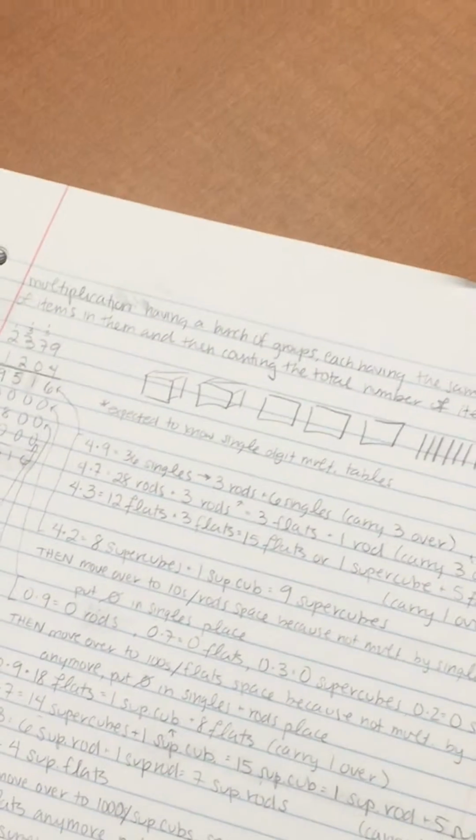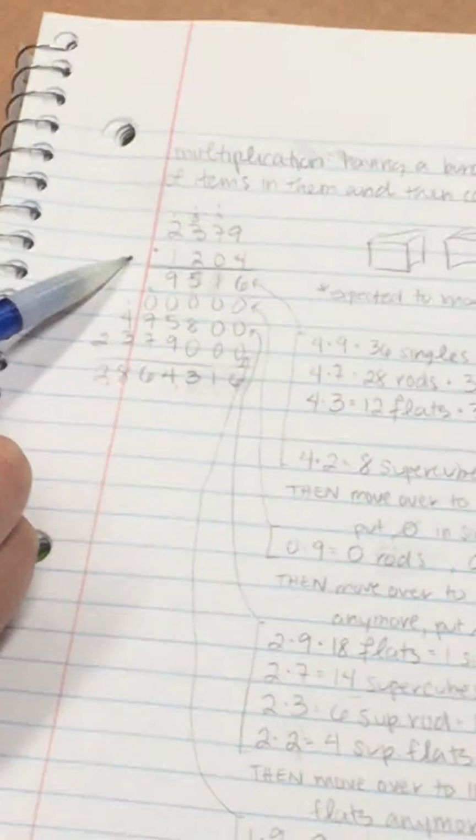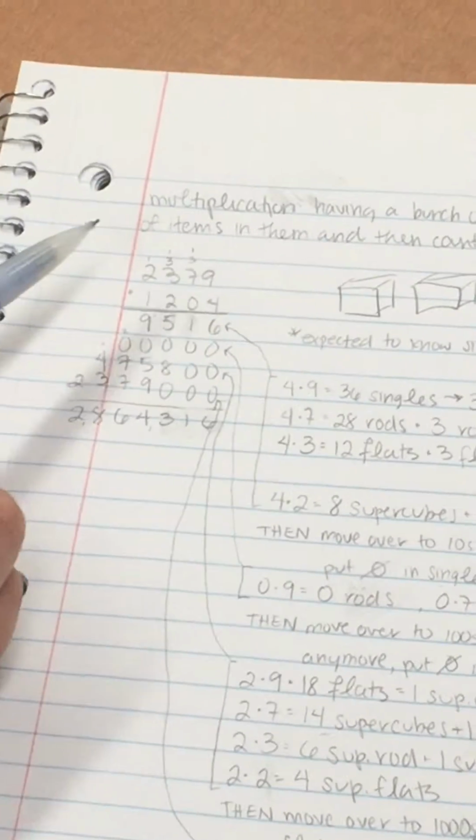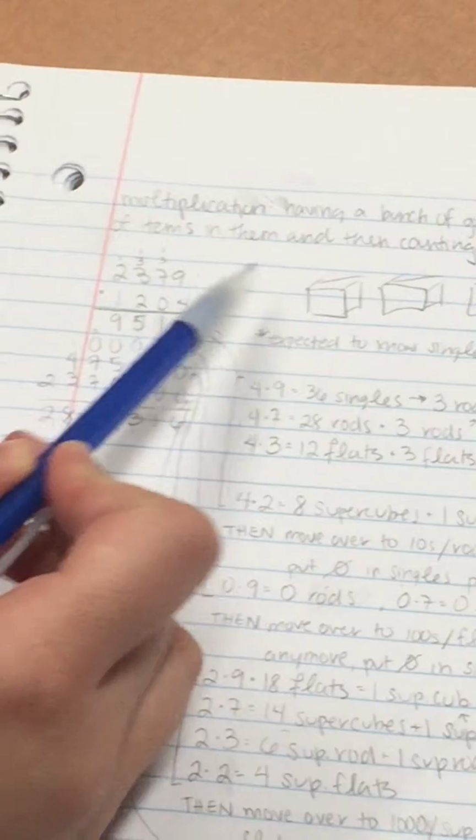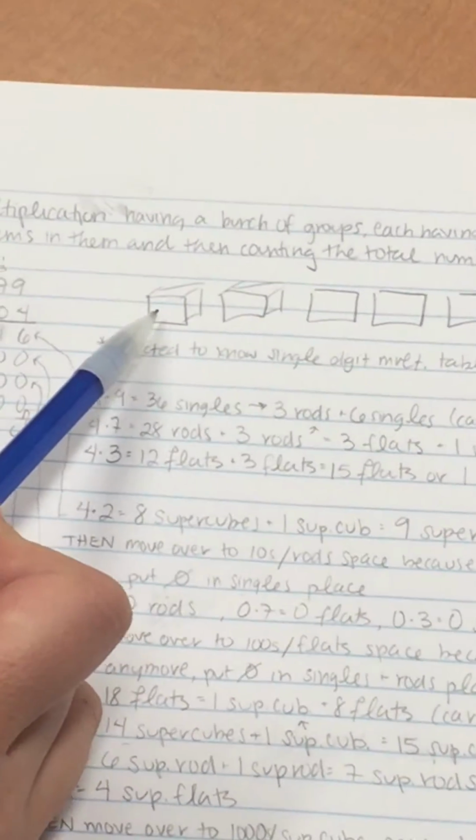To define multiplication, this is having a bunch of groups, each having the same number of items in them, and then counting the total number of items. So today we will be multiplying 2,379 by 1,204. We start off by drawing out this number with our block base 10 system.